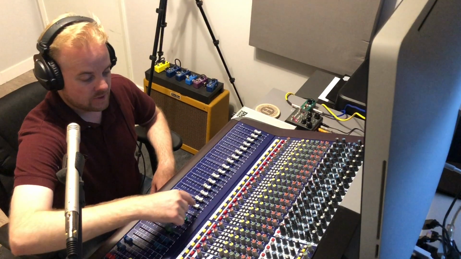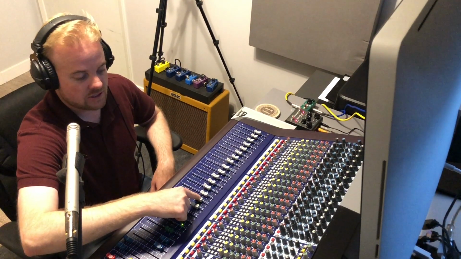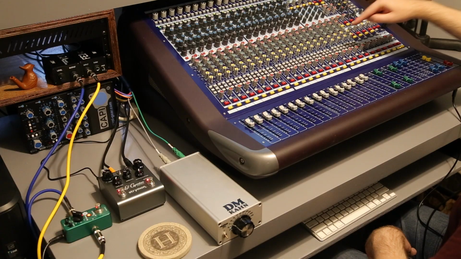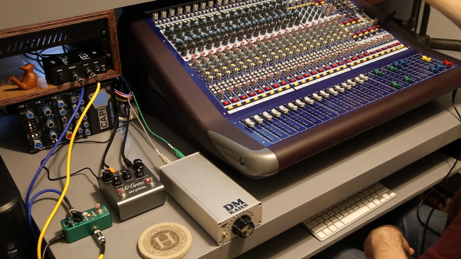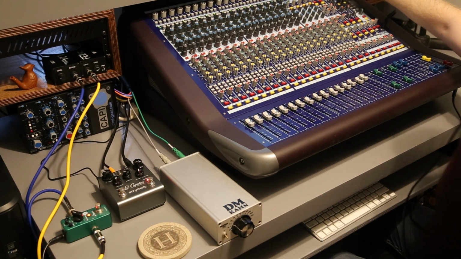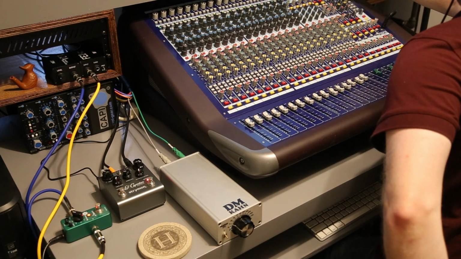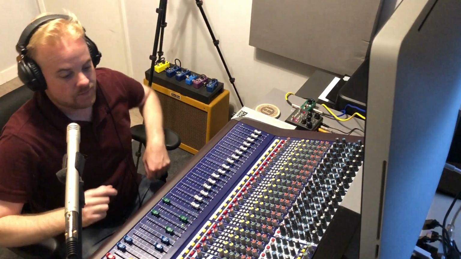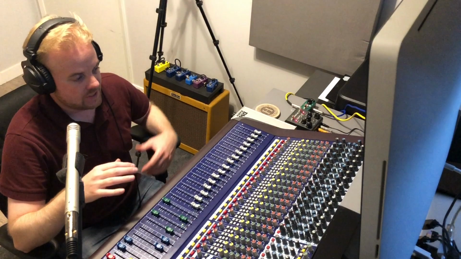So I have my voice, which is channel 15 here, routed to group 3. Group 3 is inputting via this orange button back through, it says override 1920. Oh, that was a bad sound, sorry. And so basically that's how it's routing.